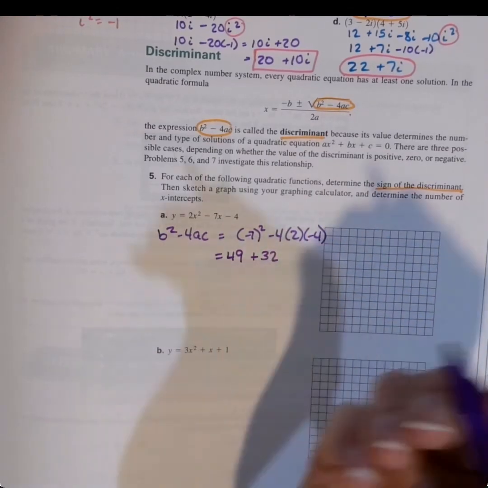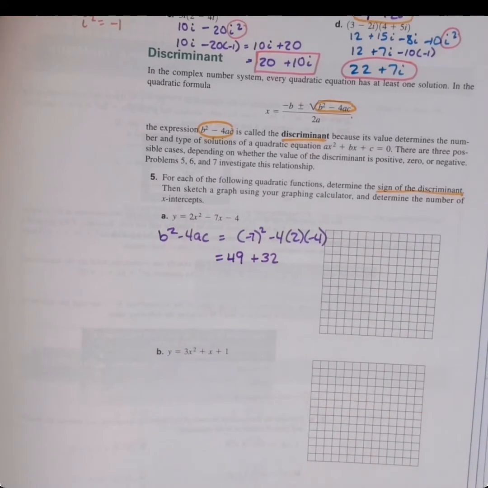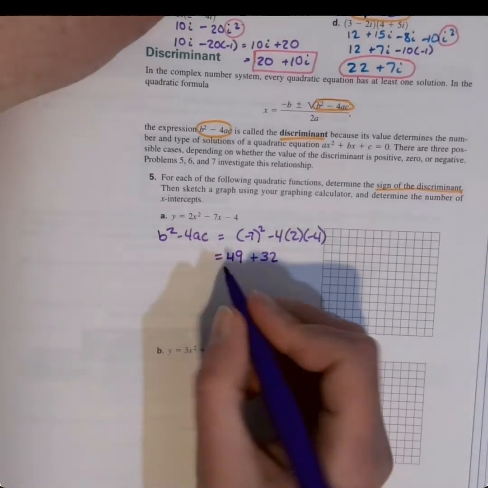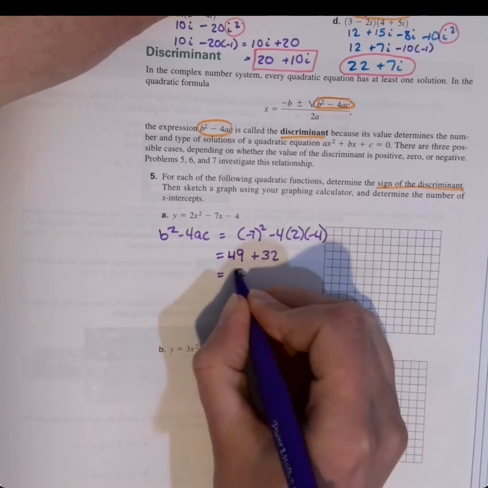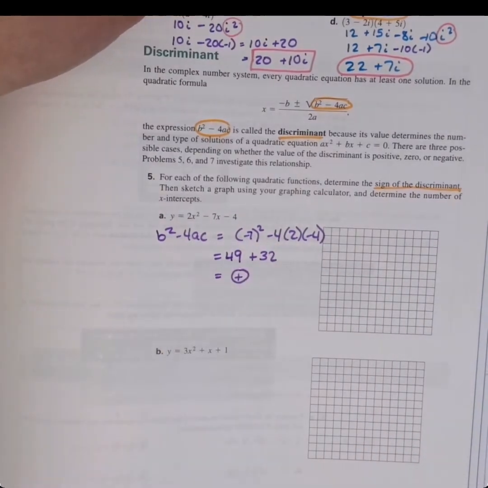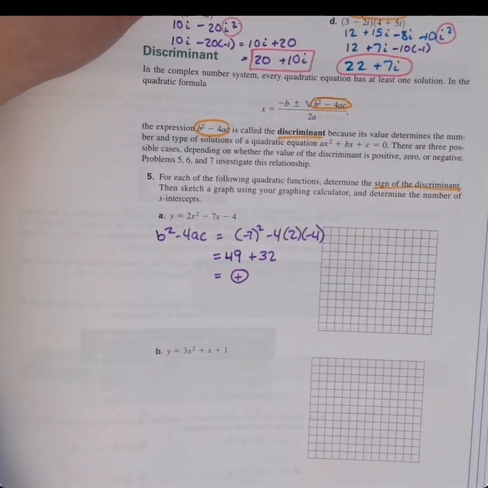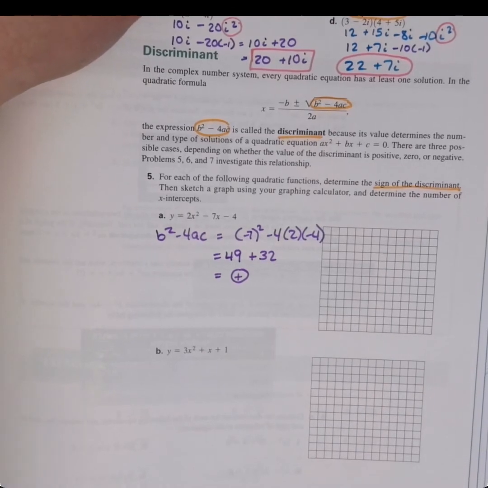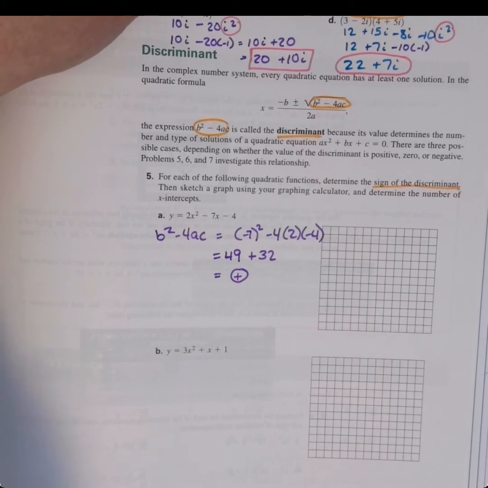And again, it doesn't actually want me to figure out what the discriminant is. It just wants us to figure out what the sign of the discriminant is. So that's some positive stuff. 49 plus 32 is a positive number. So when my discriminant is a positive number, that means that I'm not going to have a complex solution. I'm going to have a real solution.